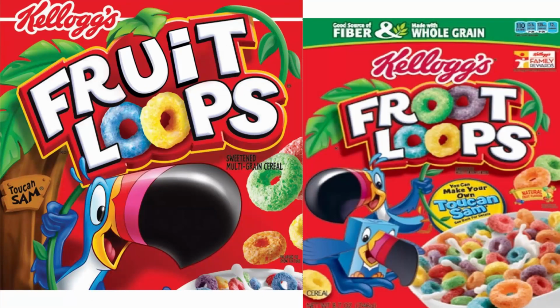Popular cereal brand Fruit Loops. How is it spelled? Well, it's spelled F-R-O-O-T Loops. Maybe we remember it being spelled Fruit Loops, F-R-U-I-T, just because that's how you spell fruit. Maybe we've never looked at the box to see F-R-O-O-T. But I don't know. This one throws me off. So the one on the right is correct, and the one on the left is wrong.